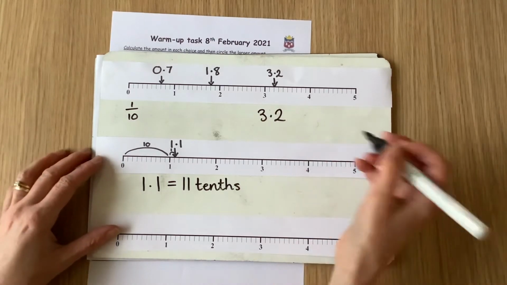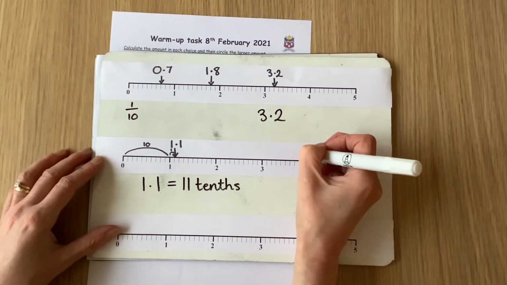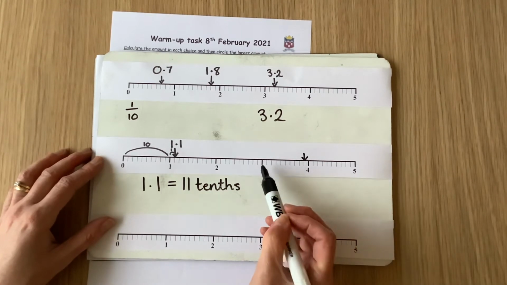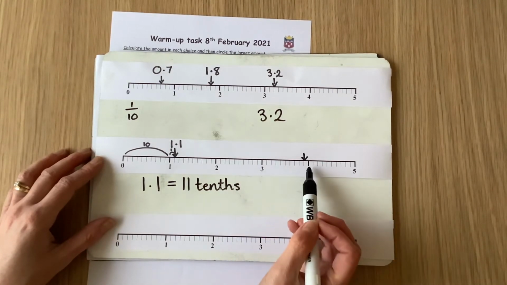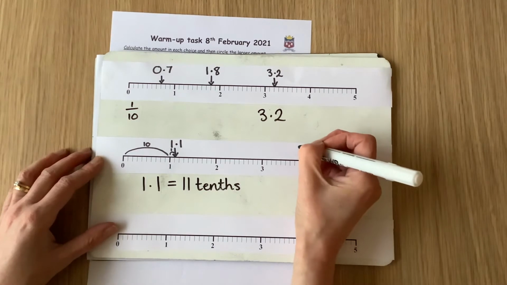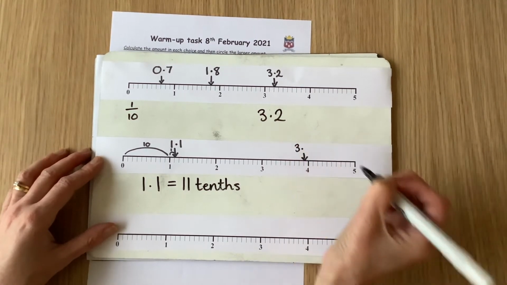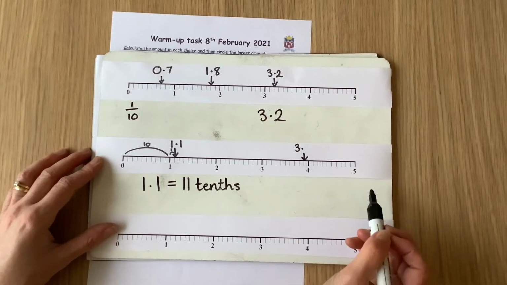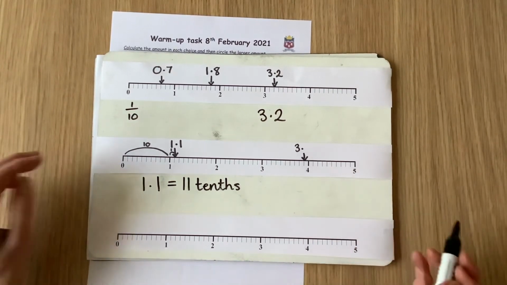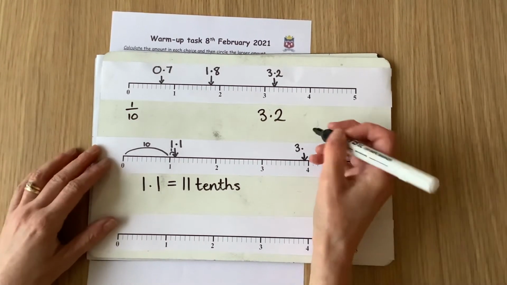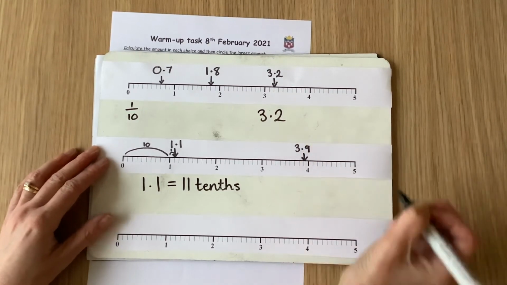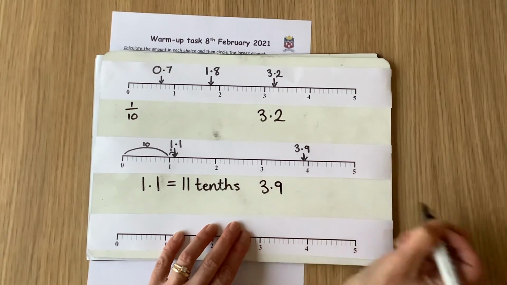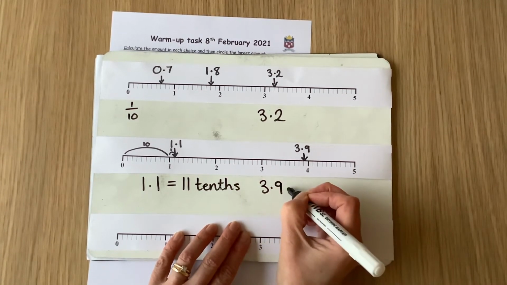If I wanted to get to that number, well, can we work out what that number is? So I've gone past 3. I haven't got as far as 4 yet, so it's going to begin 3 point. Well, how many little steps are we after 3? Well, I'm just one step before 4. So I'm at 3.9. Now if I take that 3.9, how else could I say that?